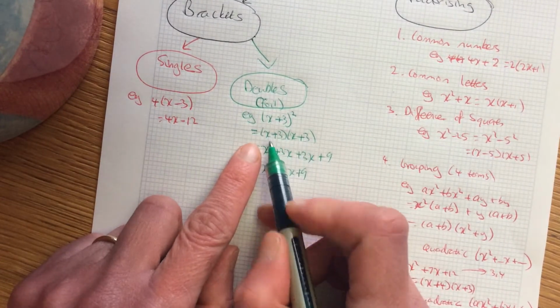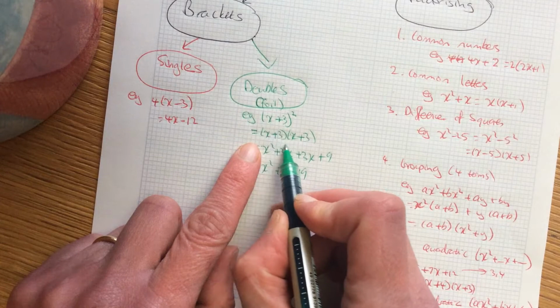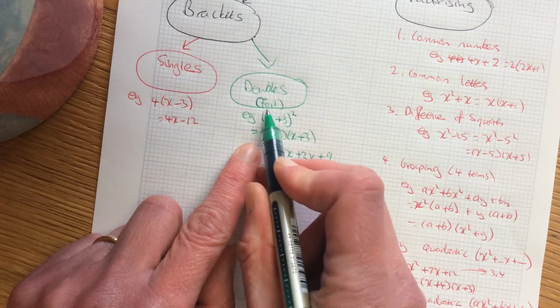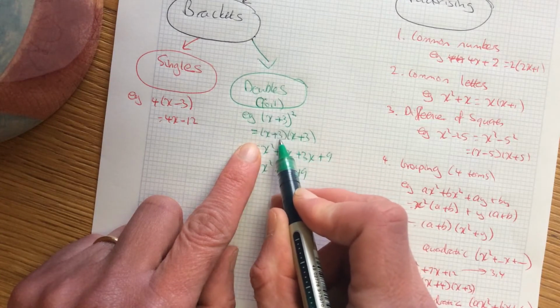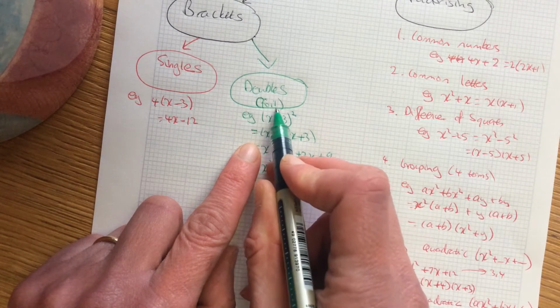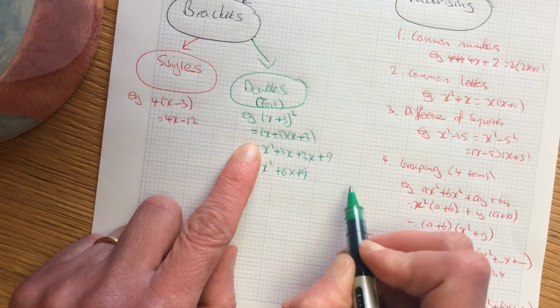So FOIL means do the firsts, x squared. O is the outsides, plus 3x. I is the insides, plus 3x. And L is for the lasts, plus 9.